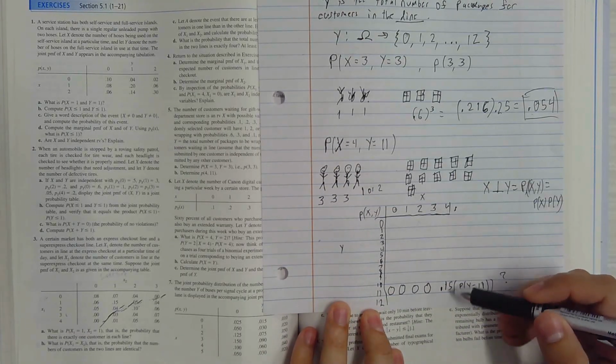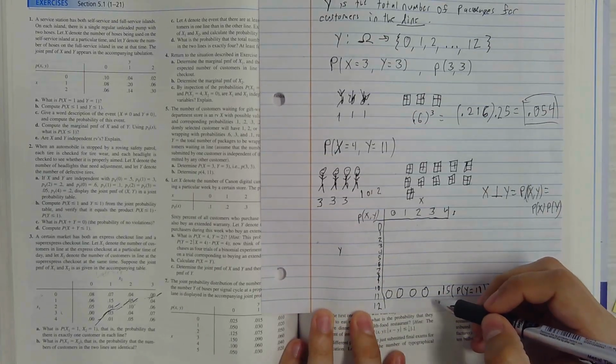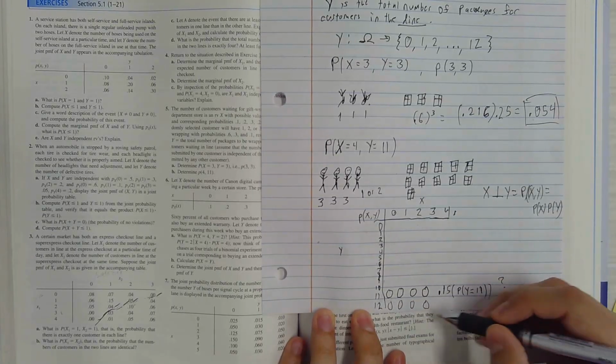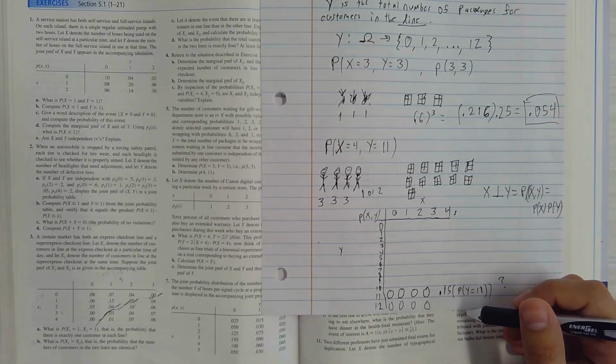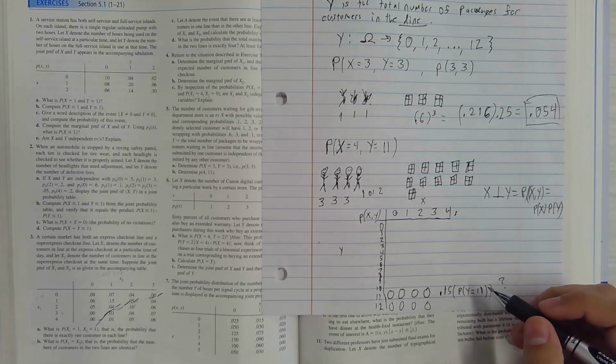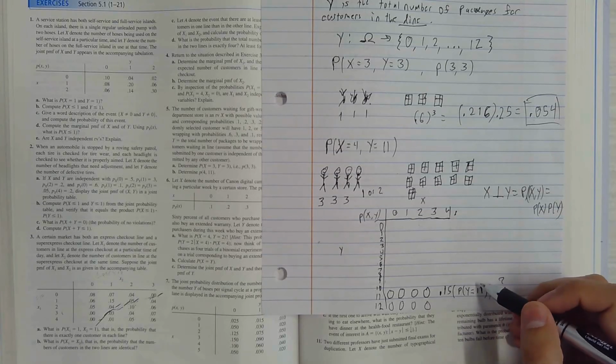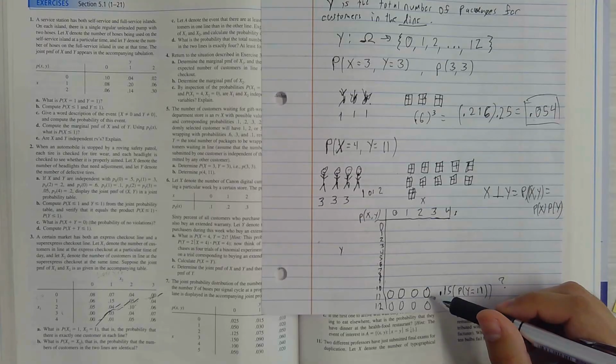Maybe if I know the whole table, this would be 0, 0, 0, 0, and then this would be okay.